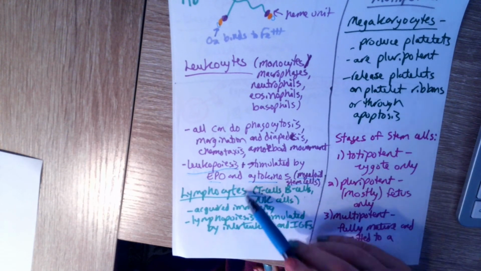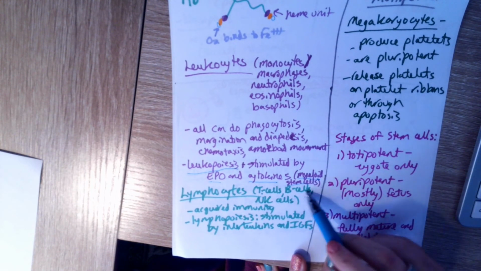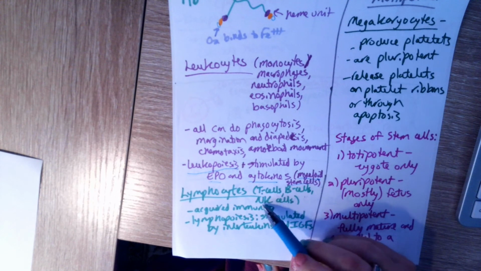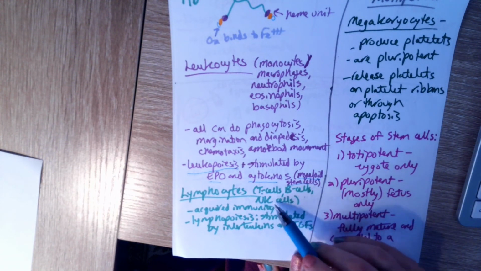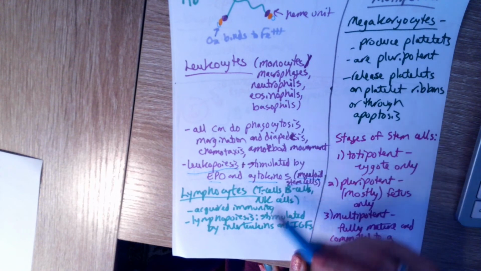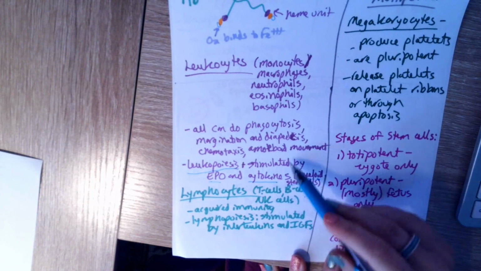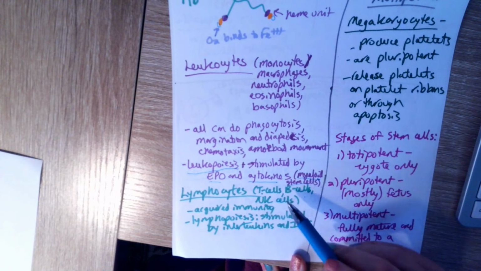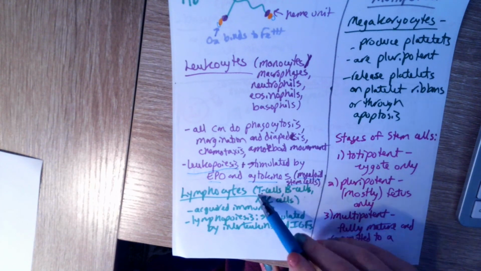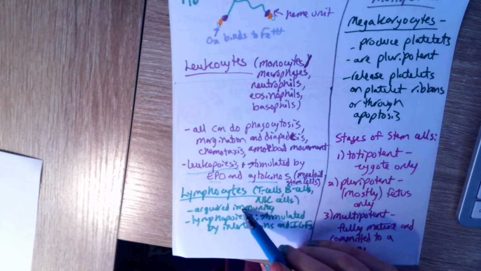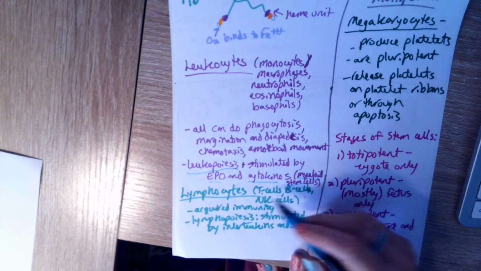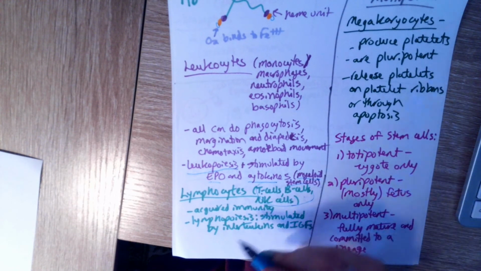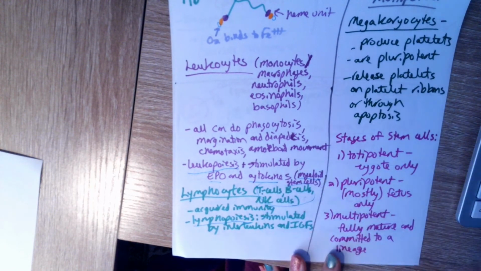Now our lymphocytes, these are the T cells and B cells, which are for specific immunity, and also natural killer cells. These natural killer cells are not specific immunity. They're lymphocytes, but they're not specific, so they kind of straddle between the leukocytes and the lymphocytes. But for the T cells and B cells, these are the acquired specific immunity, and the production of any one of those three types of lymphocytes is called lymphopoiesis.